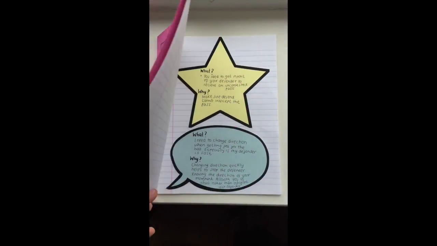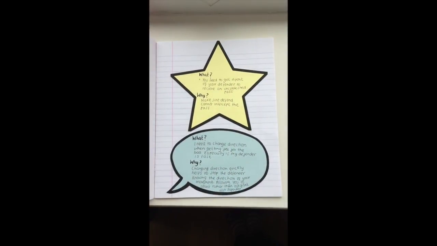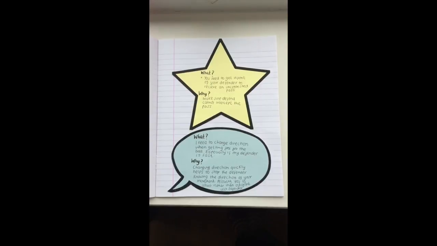The stars and wishes would then be placed in a PE logbook, which would be used by the teacher in conjunction with teacher observation to inform their planning in terms of the learning outcomes that will be focused upon in the next lesson.